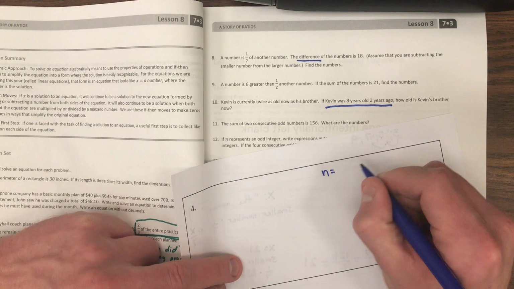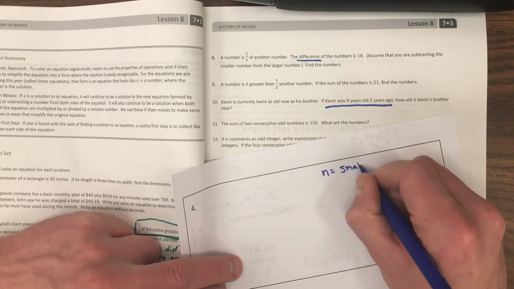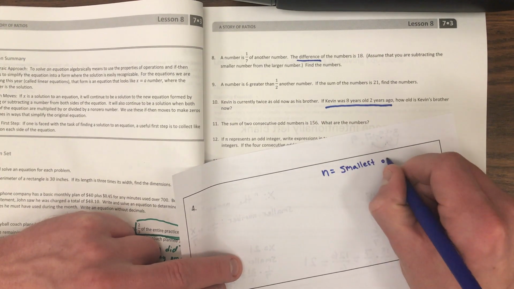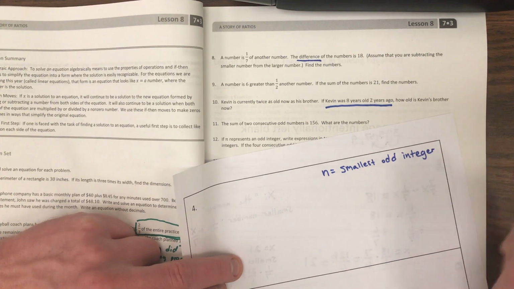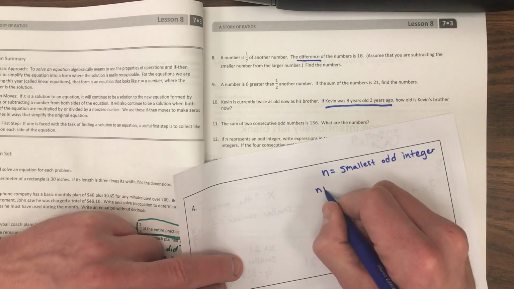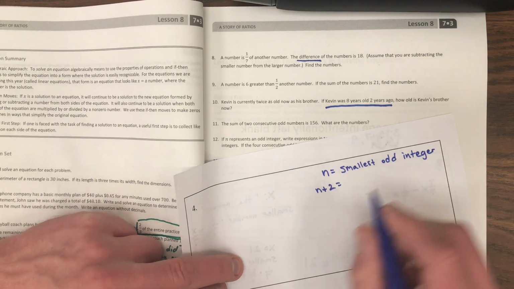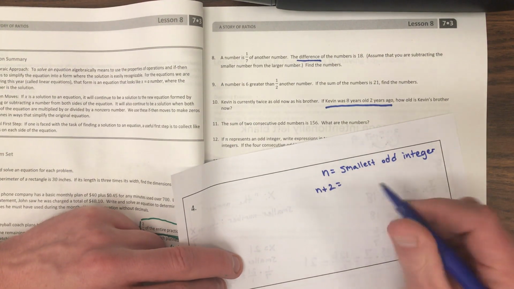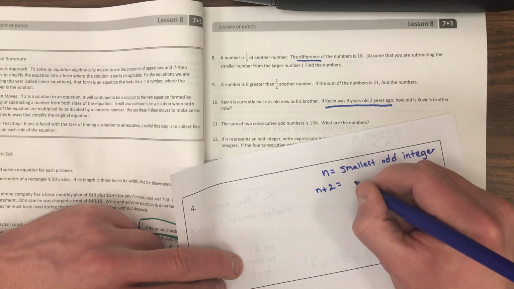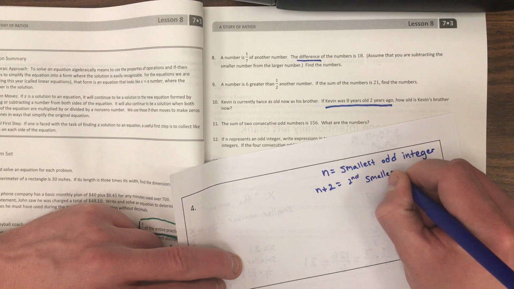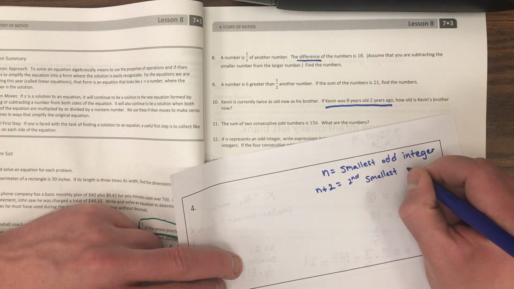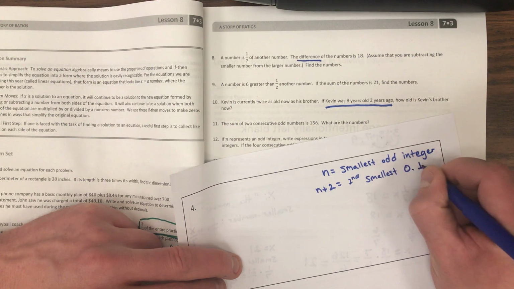So n can still equal the smallest odd integer. And then for the next one, it'll be n plus 2 to go from the smallest one to the second smallest one. We can call that second smallest. I'm going to abbreviate odd integer as OI.